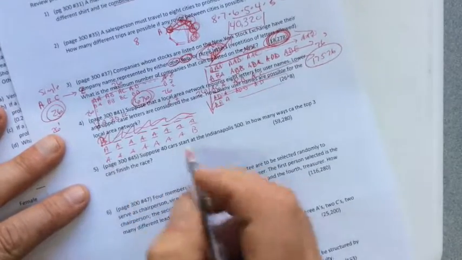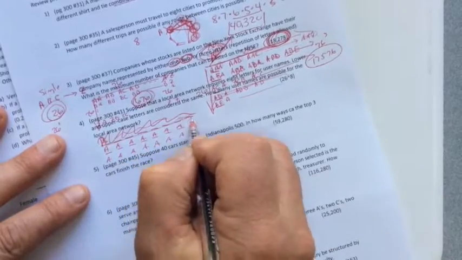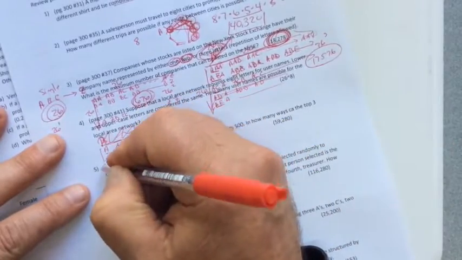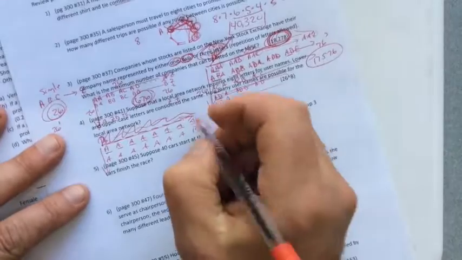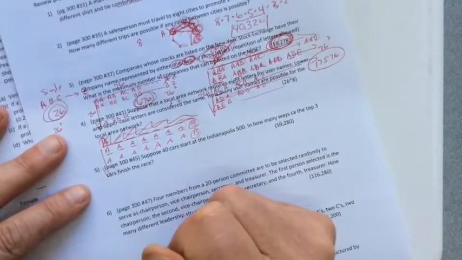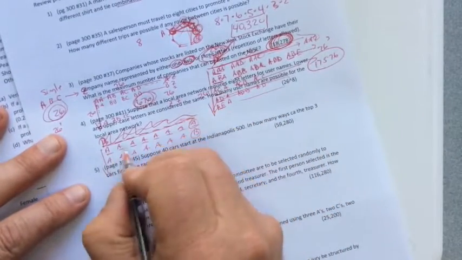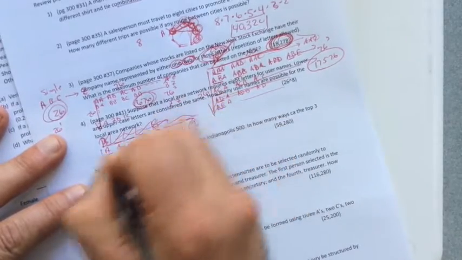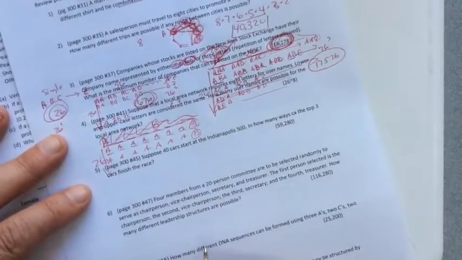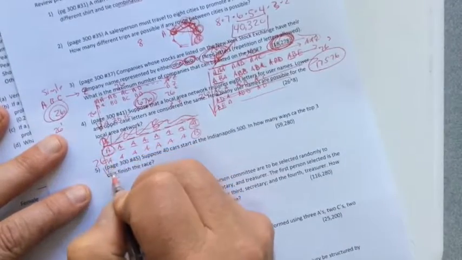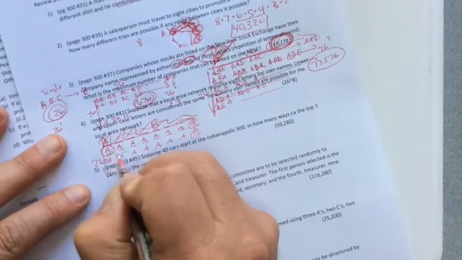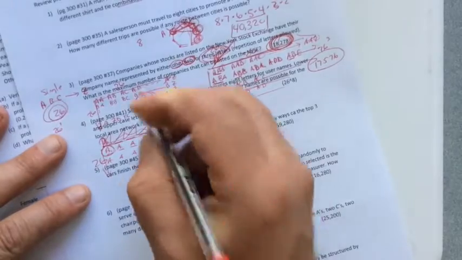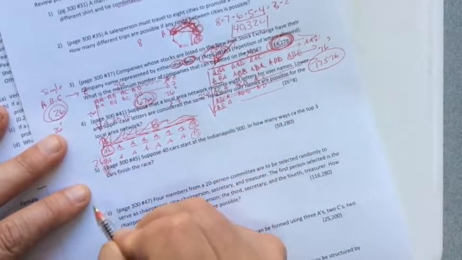So that's 8 this way, and 26 that way, because this one could change. Starting with all A's, we could have 8 this way, 26 that way.